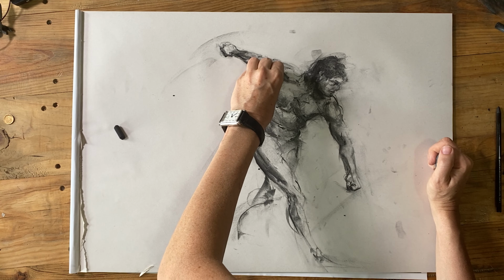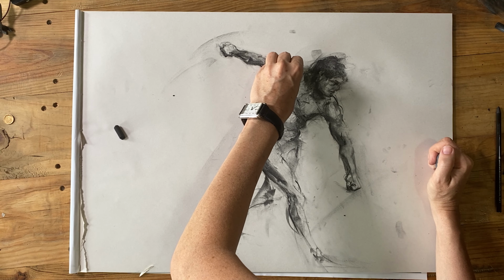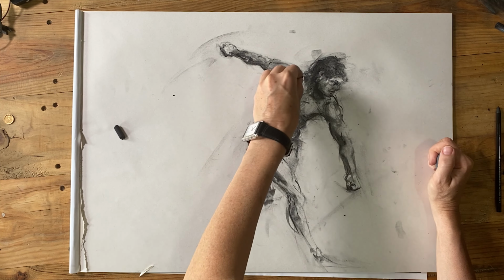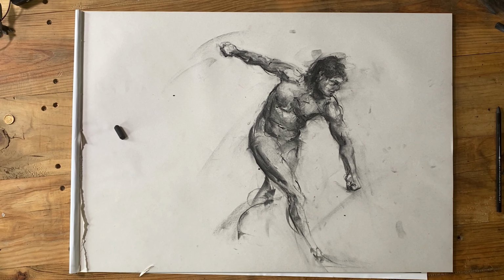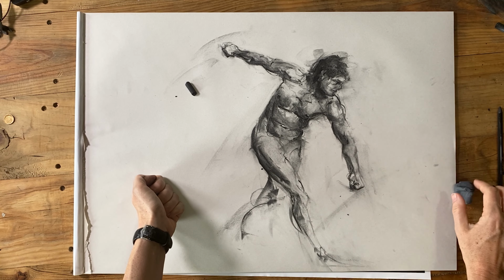So while it seems like a good idea, nice and dramatic to have a model lit with a directional light, in a photo that can cause a lot of problems. So something to bear in mind when you are looking for reference images.